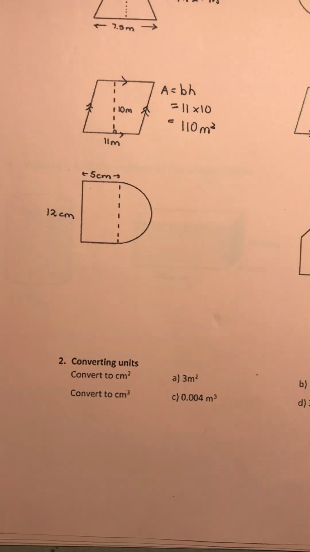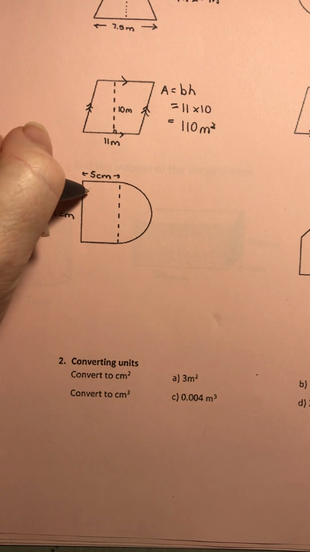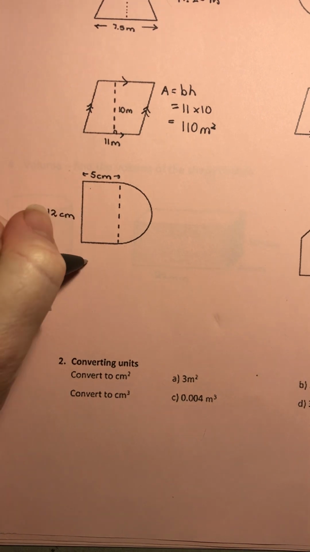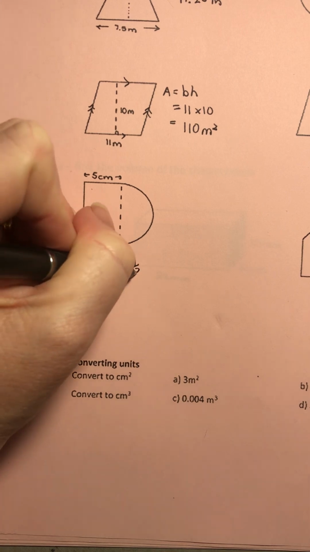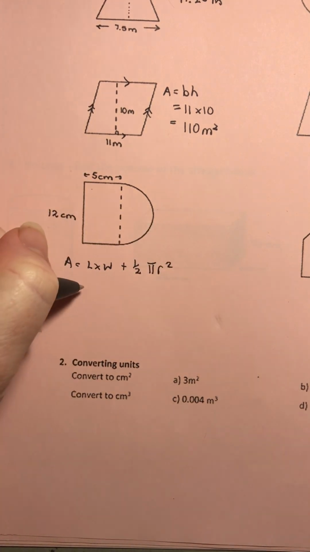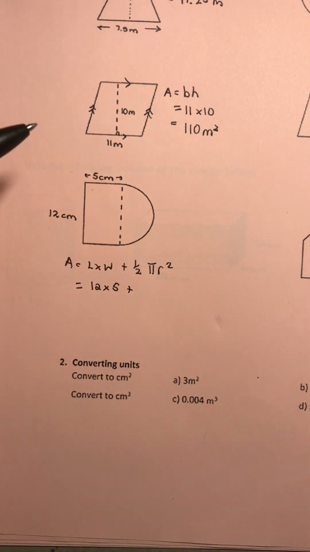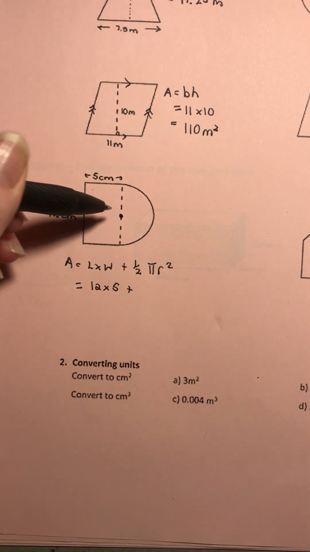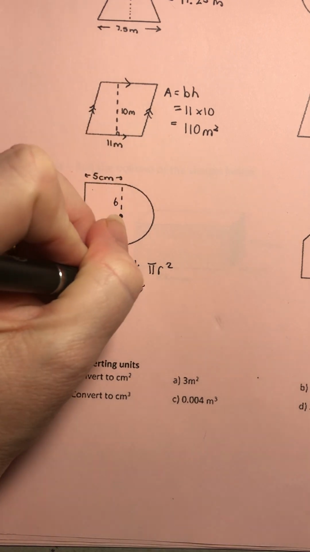Here we've got a combined shape, or a composite shape. So we've got a rectangle, and we know that our rectangle is length times width. Then we've got a semicircle, and we know that that'll be a half pi r squared. We know our length and our width are 12 times 5 here, and with our radius, we know that it's 12 the whole way along, so halfway along is going to be 6.